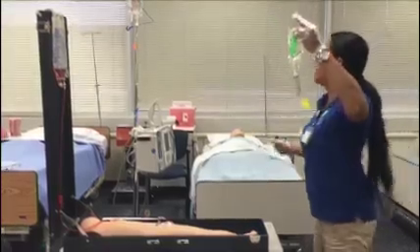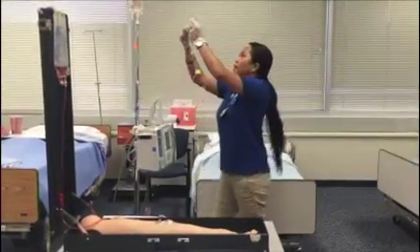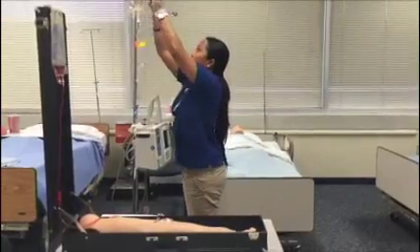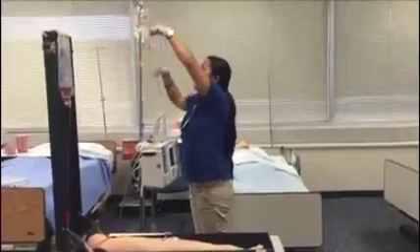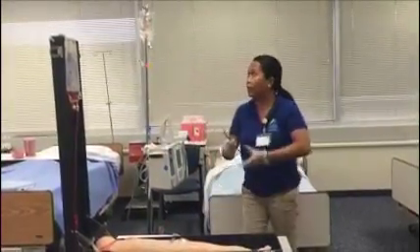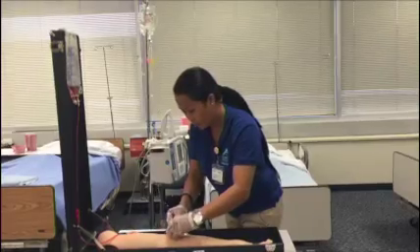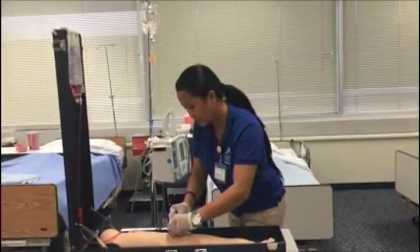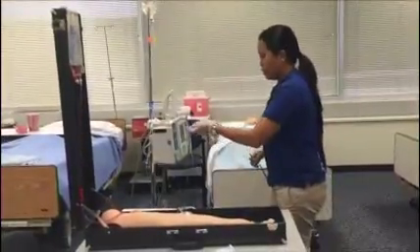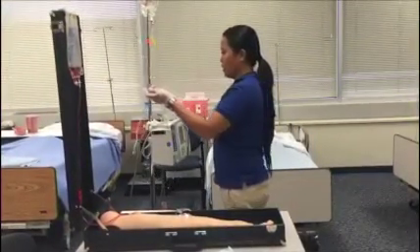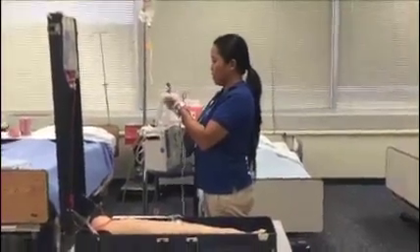This is clamped, and then I will put this up here. Make sure this is not going to be all over the place. That's good. And then I'm going to clamp this. Start from the bottom. Clamp this. Make sure everything's right. Clamping everything.